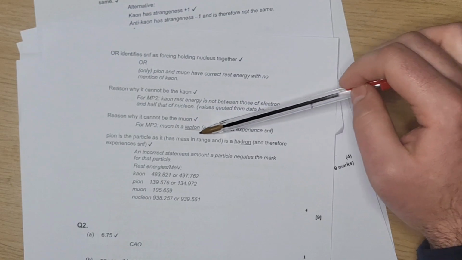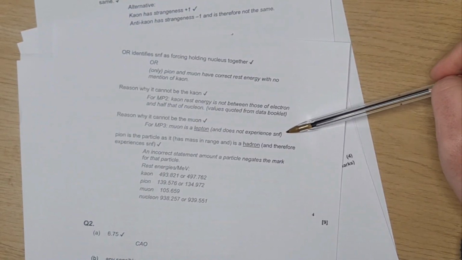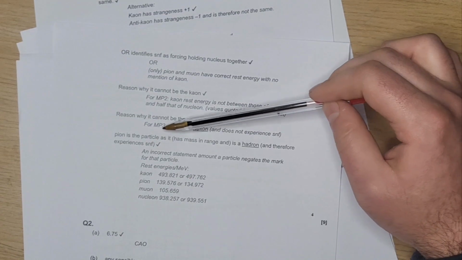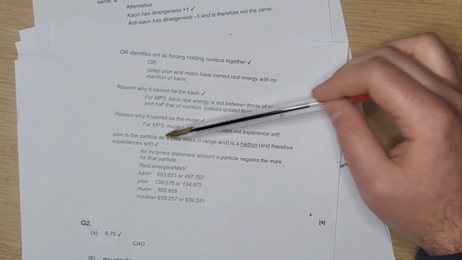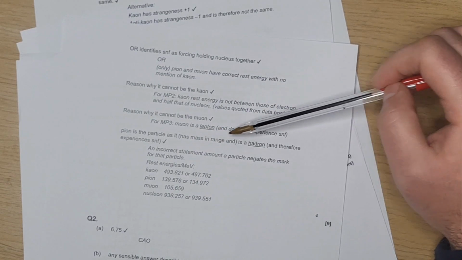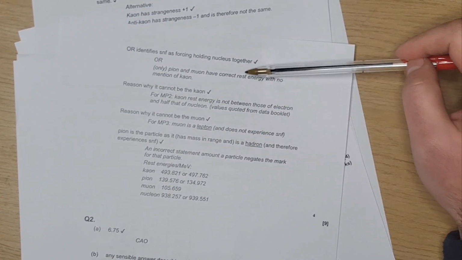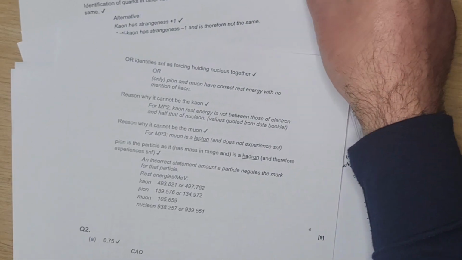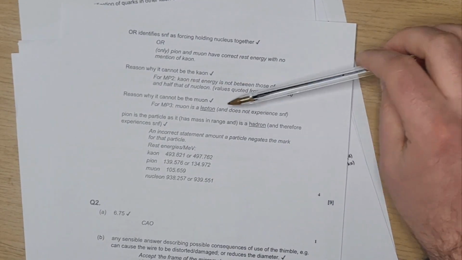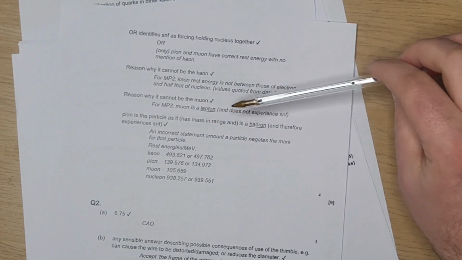Muon is a lepton. See how it's underlined? You need to state this, okay? Therefore, it does not experience the strong nuclear force. Pion is the particle as it, okay, this is the key thing, right? As it has a mass in the range and it is a hadron, okay? Again, linking back to showing that you know what force they're talking about when they say the force that holds the nucleus together. So it is a hadron and it has a mass in that range.